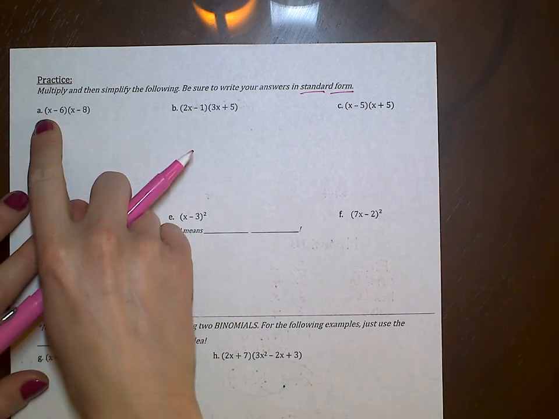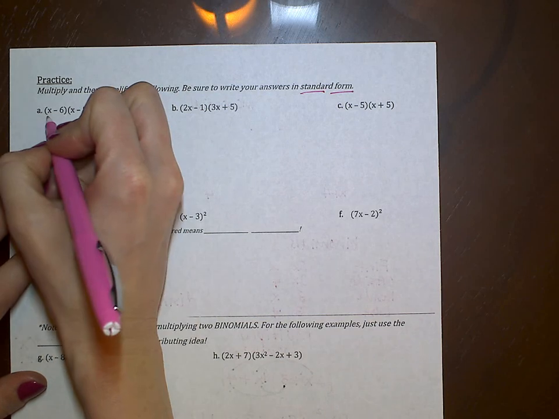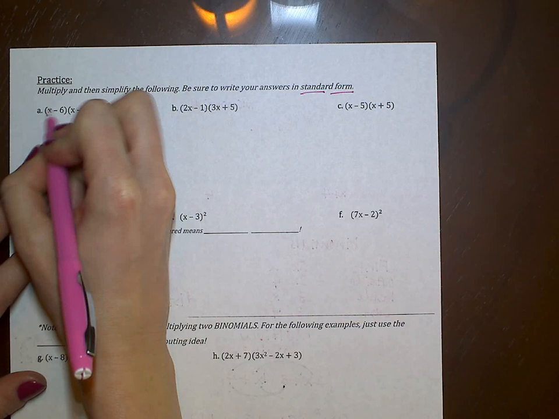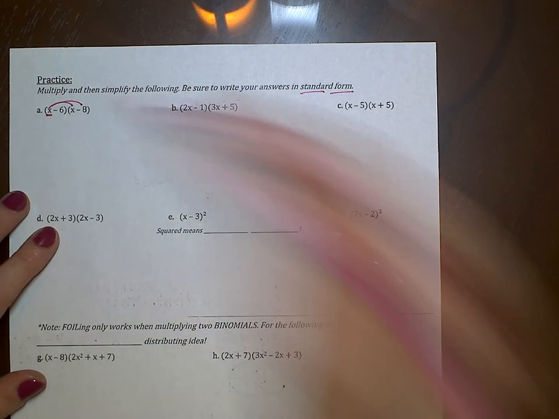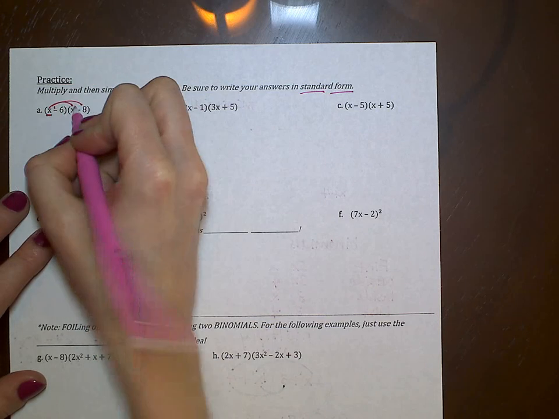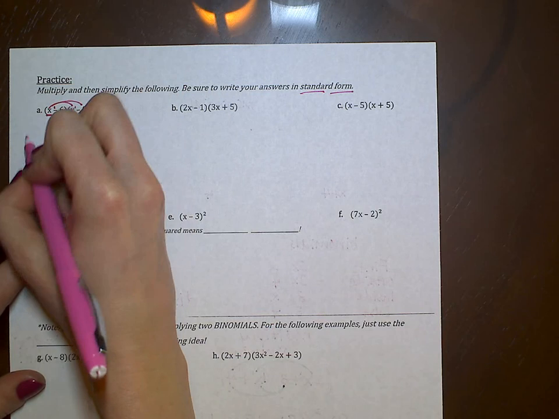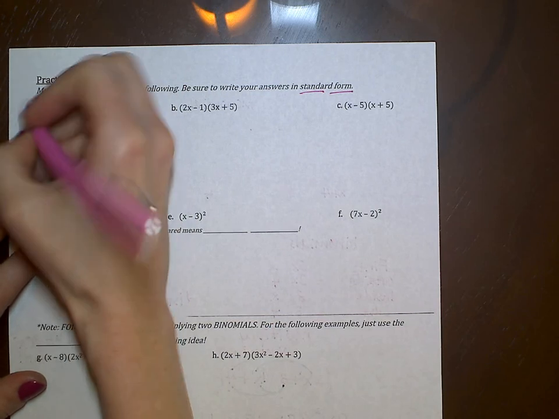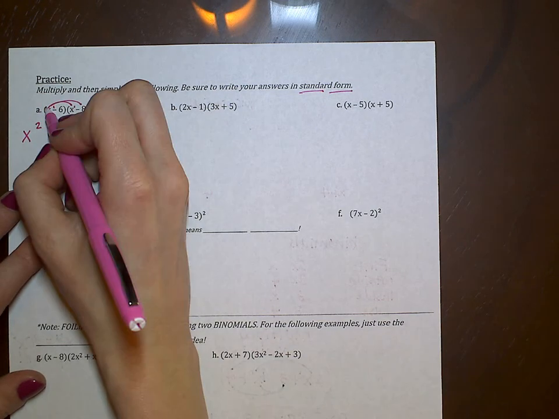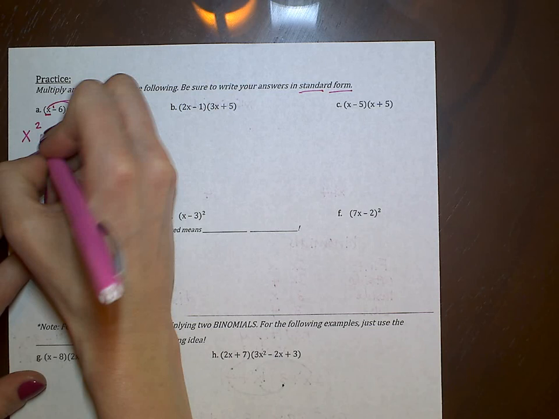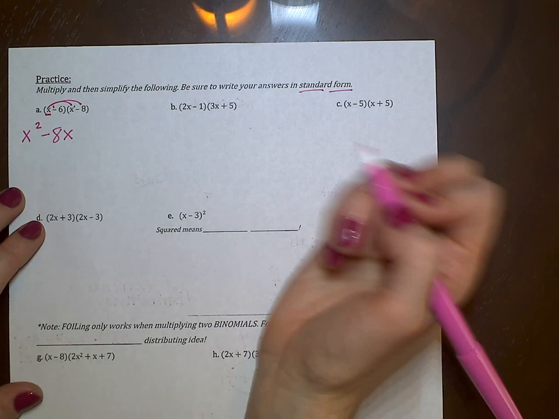All right, FOIL, got two binomials. I'm just going to think of it as distributing. So the first term in the first group is x, and I'm going to distribute x to the second group. Okay, be careful. X times x, you're just doing like 1 times 1 in front, which is 1. You really just have to add the exponents. So x times x is x squared. X times negative 8, if it's just a number and a variable, you kind of just squish them together. And that would just be negative 8x.